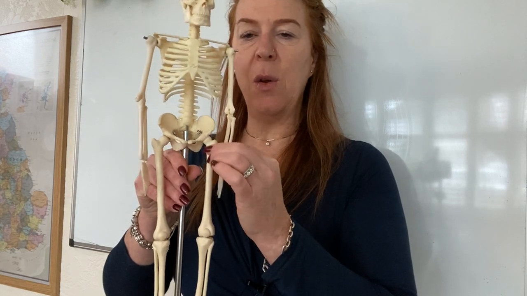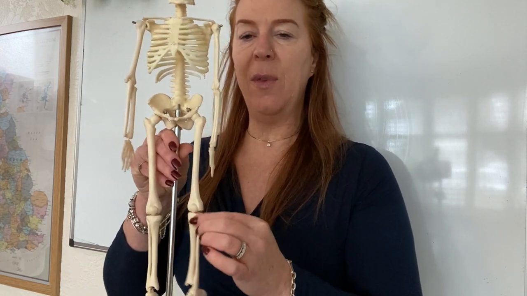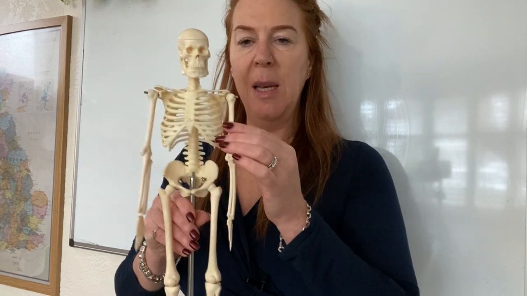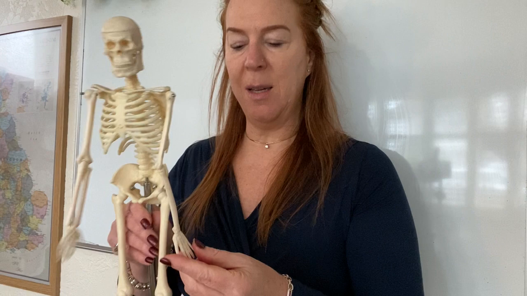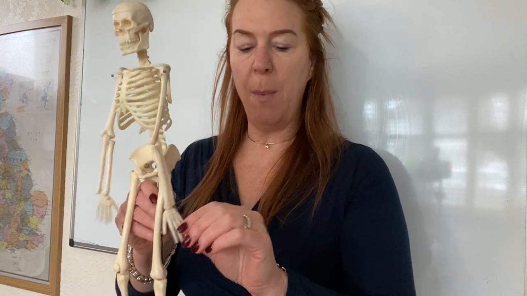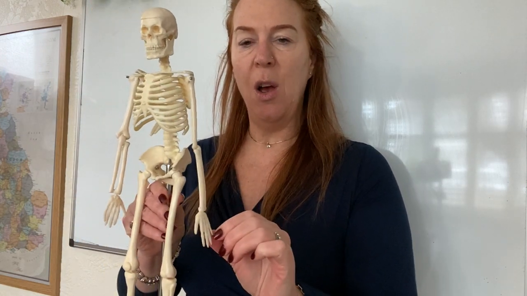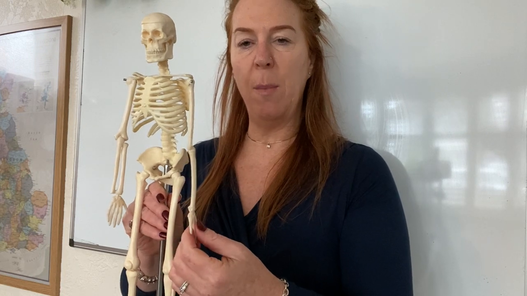The femur is a long bone, and the tibia and fibula are all long bones as well. The metacarpals and phalanges are also classified as long bones. Even though they're tiny, they are classified as long bones.